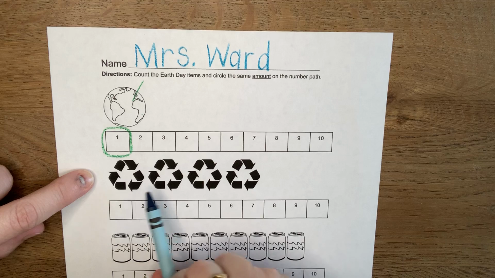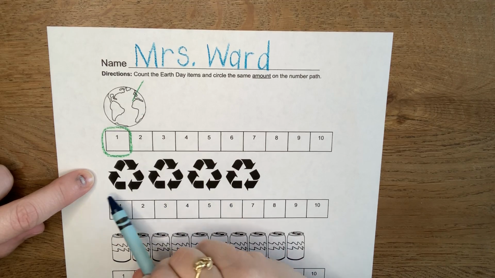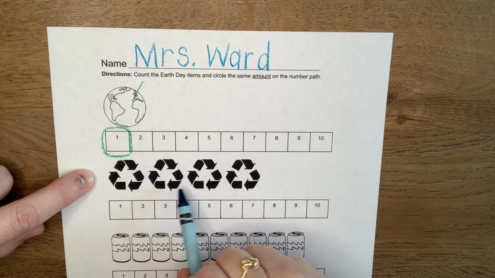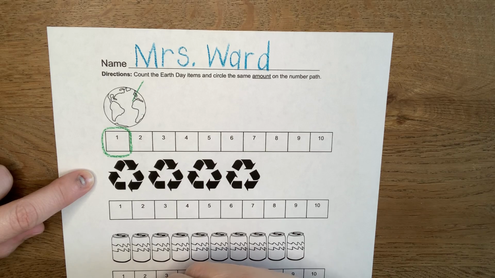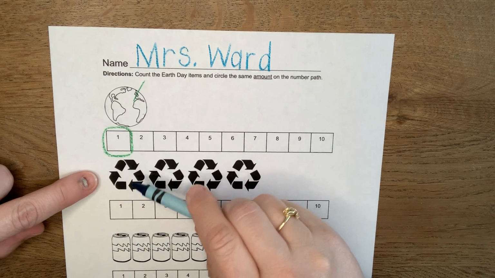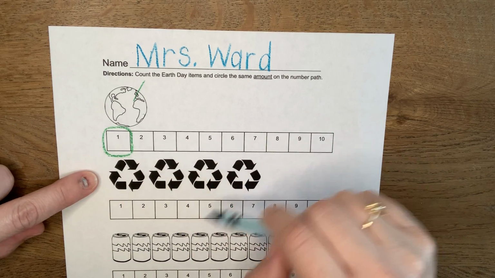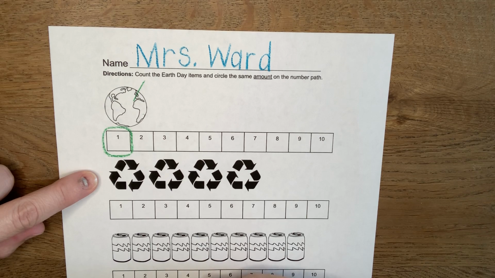Now let's go on to these next pictures. Does anybody know what these are? These funny looking triangles with arrows on the ends are the recycle symbol. If you see this picture on something like a milk carton or a piece of paper or foam or cardboard or an aluminum can, it means that that item should be recycled and not thrown in the trash.